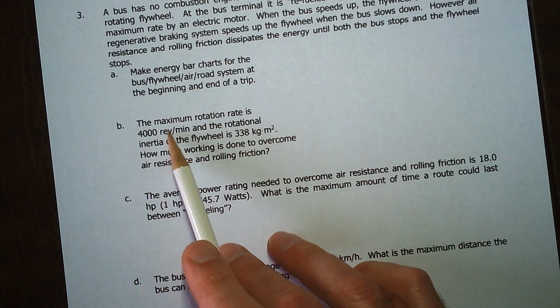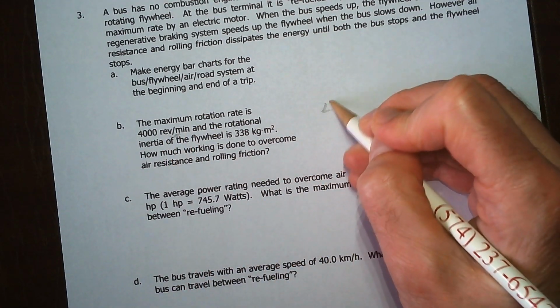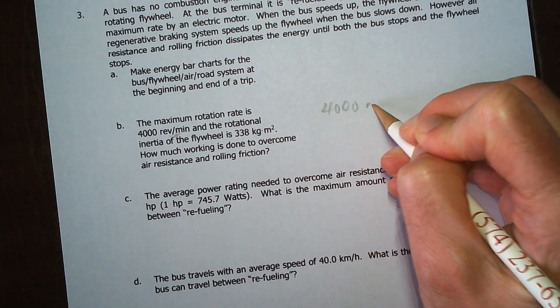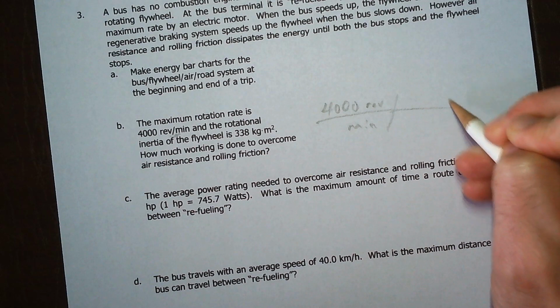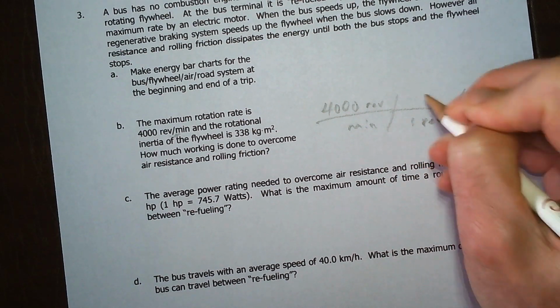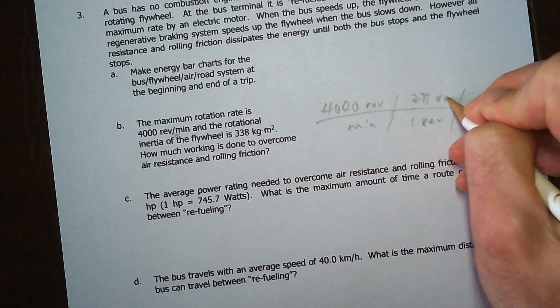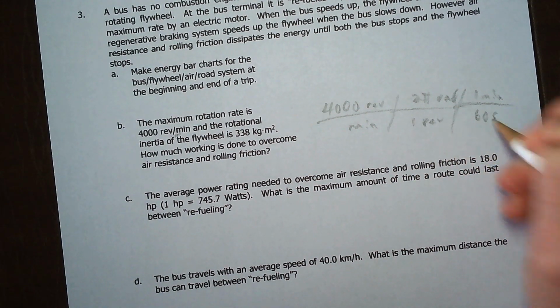Okay, so first of all, we have to put this in radians per second. So 4,000 revolutions per minute, and we have to do some factor label here. So in 1 rev, there are 2 pi radians, and in 1 minute, there are 60 seconds.